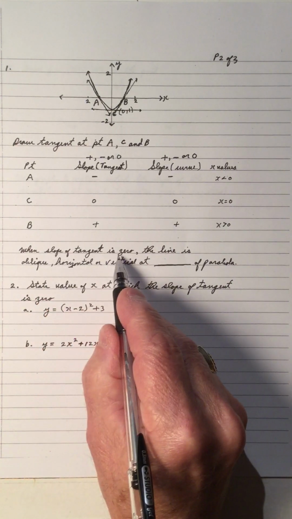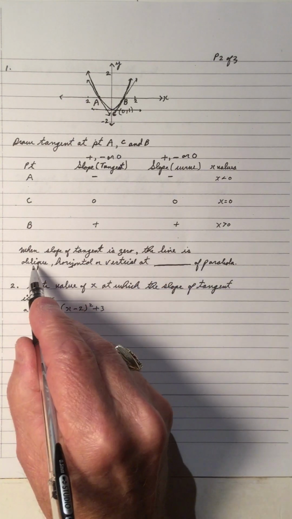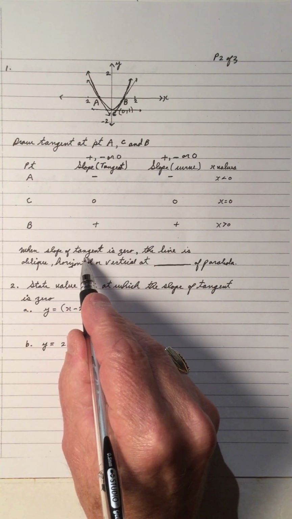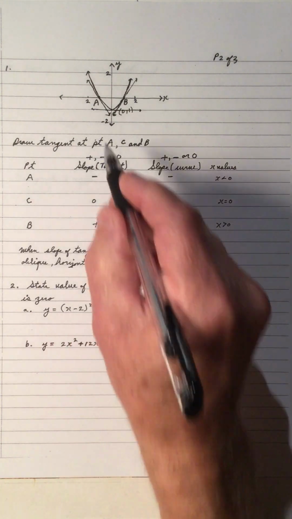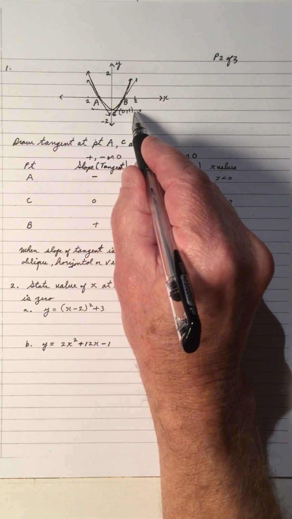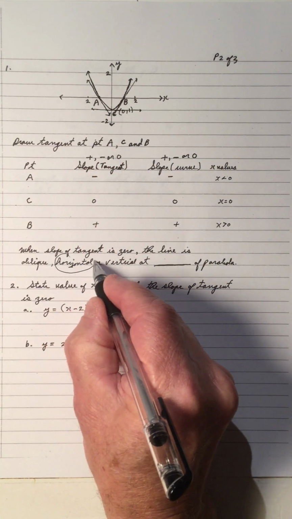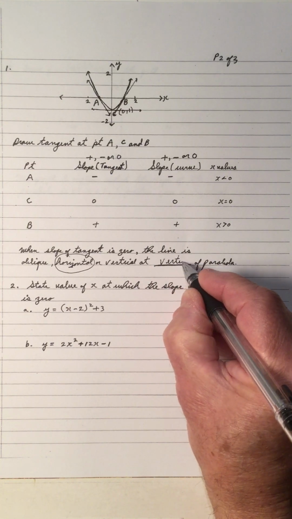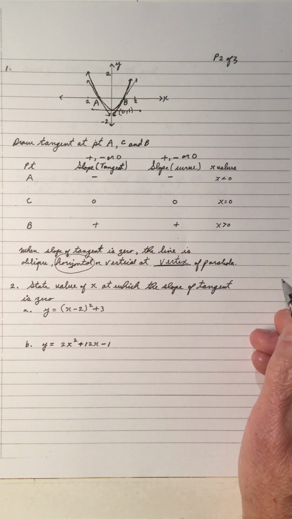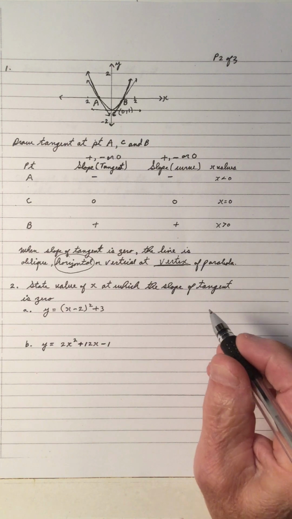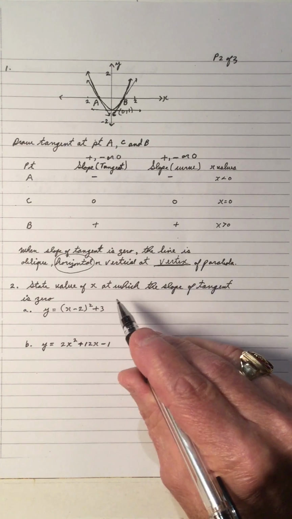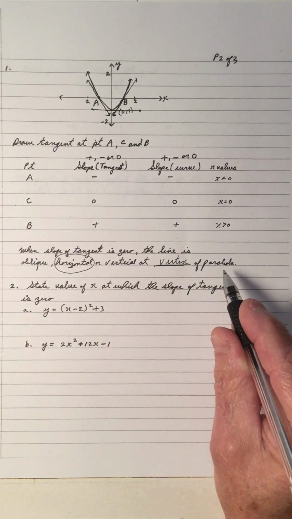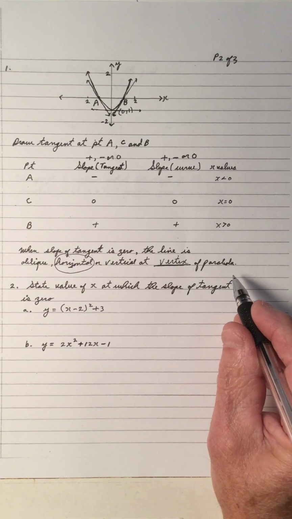When the slope of the tangent is 0, the line is horizontal. It will be a horizontal line at the vertex of the parabola. So the slope of a tangent is 0. It has to be a horizontal line, and that will occur at the vertex.